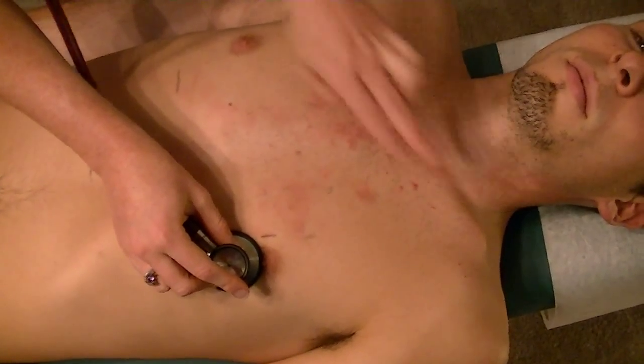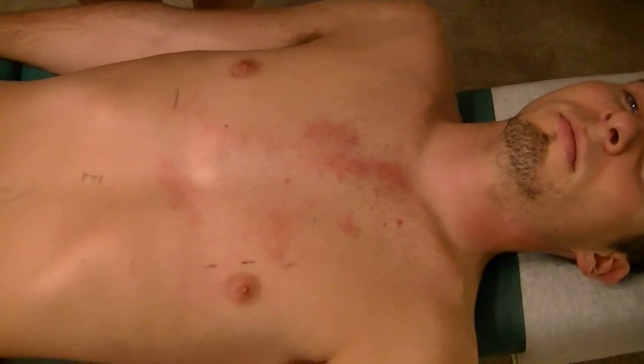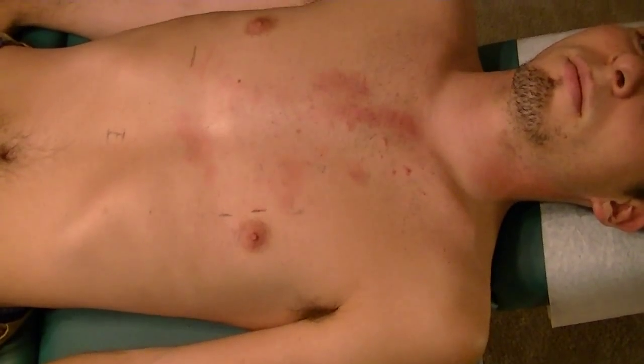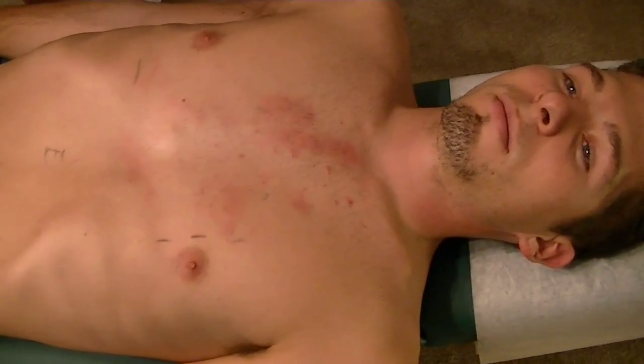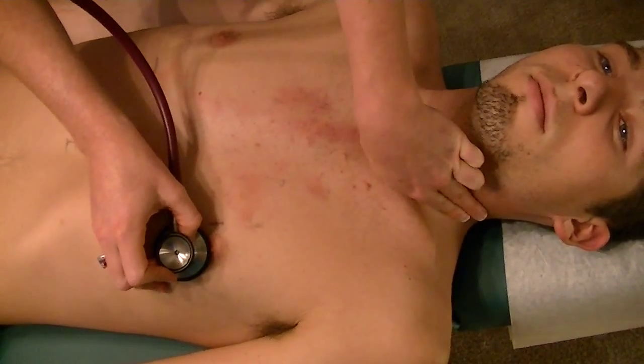Synchronous. Good. Okay. Then while you're doing that, you're going to have the patient actually take a deep breath in, exhale, and then hold. So Jeff, can you take a deep breath in for me, please? And then exhale, and as you exhale, hold it out right there, and then I'm going to feel that.